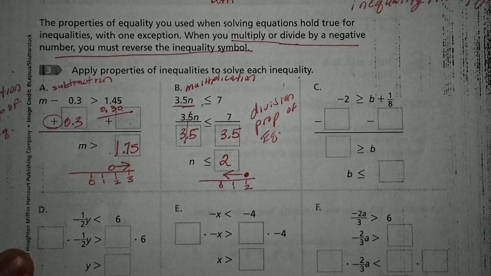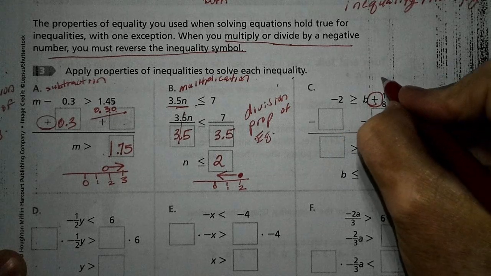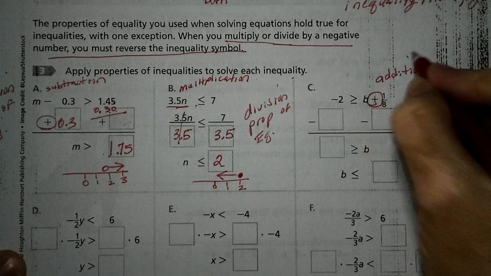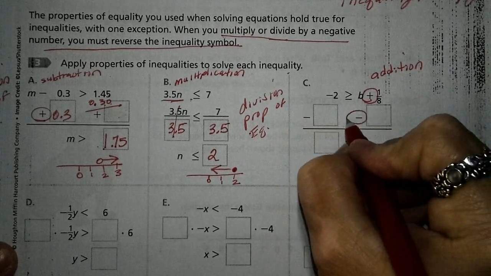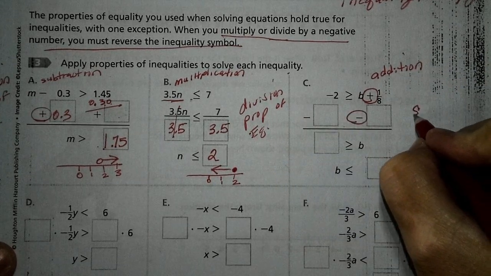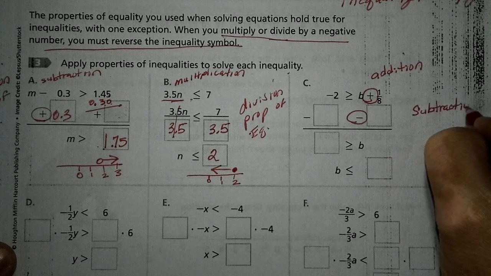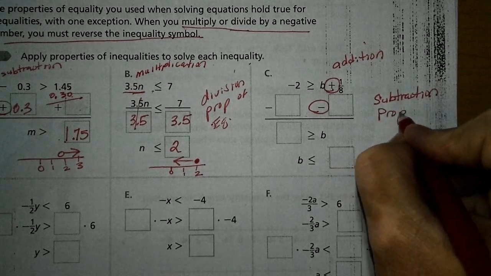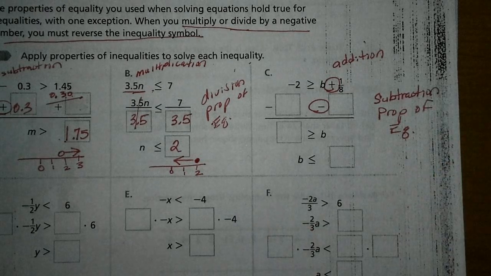All right. So C starts out as addition, right? The inverse is subtraction. So we would use the subtraction property of equality.